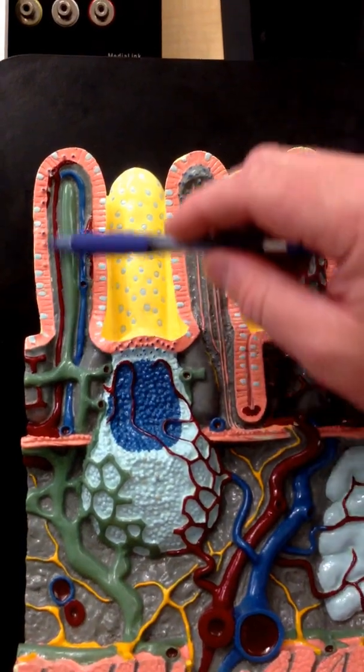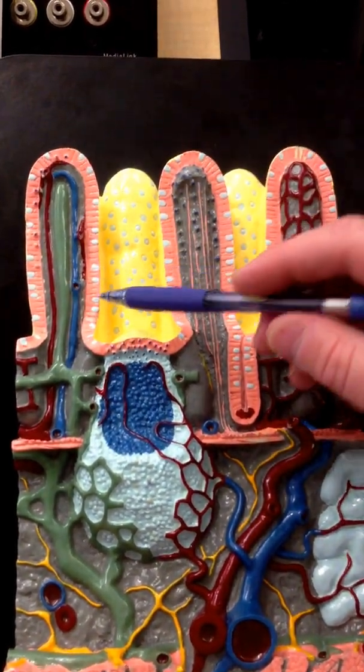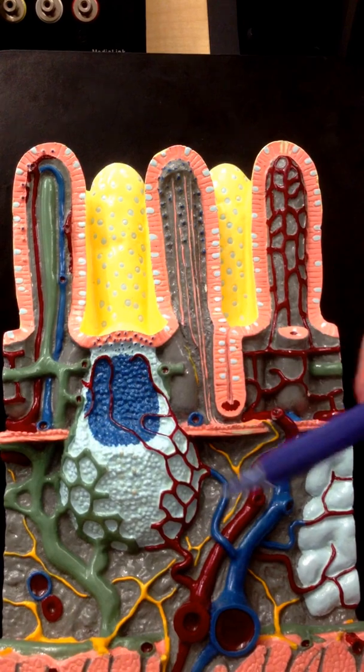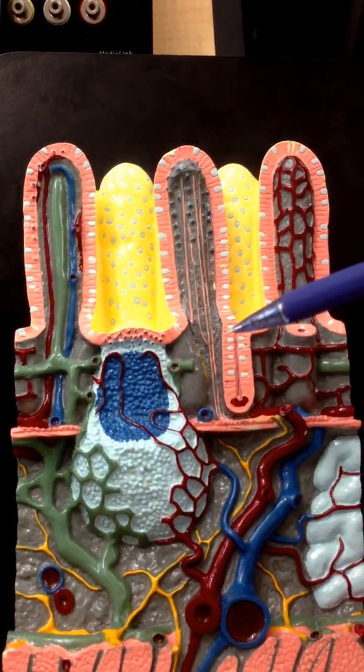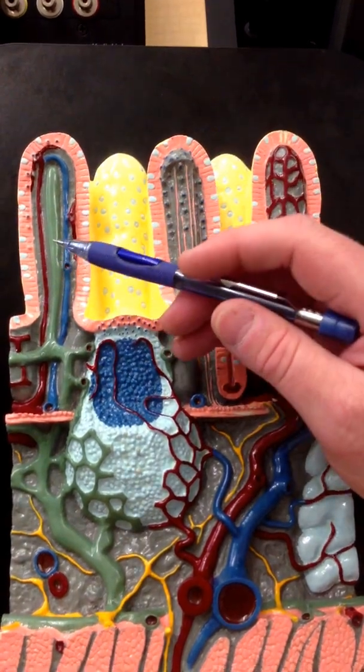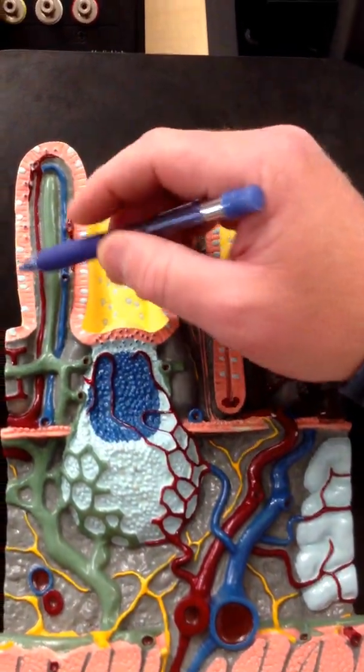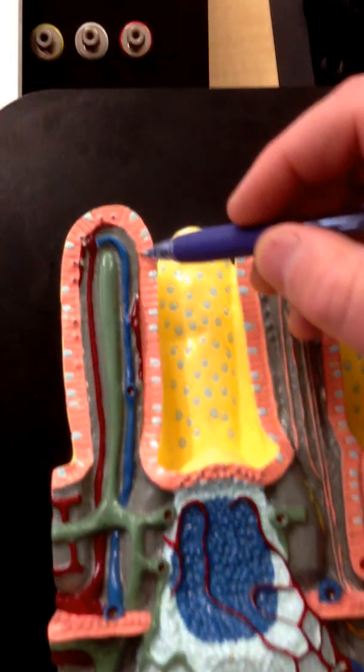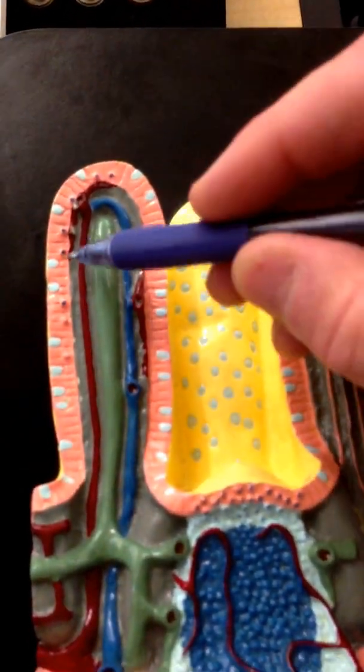The cells that line this area, because its primary function would be for absorption of nutrients from the food that's being broken down, would be simple. Basically, the lining would be simple columnar, and goblet cell number would increase. Each of these would be goblet cells.